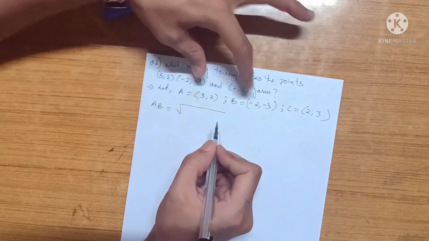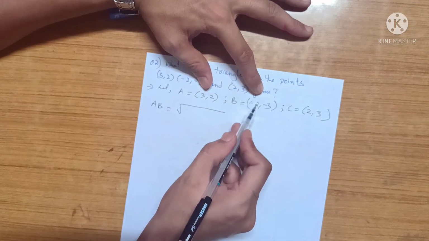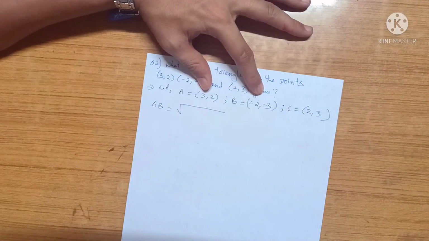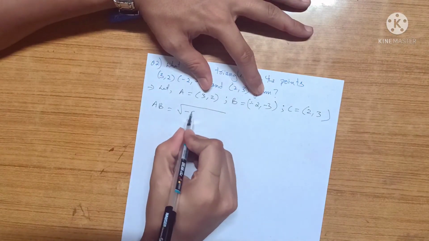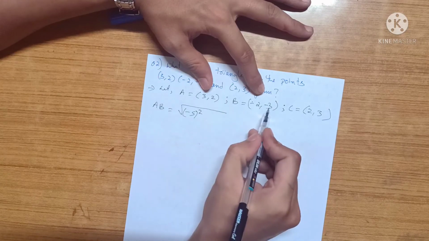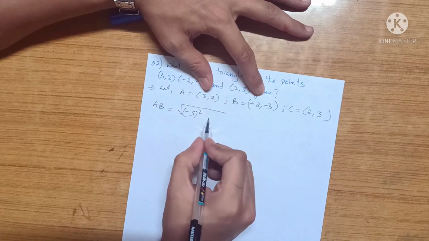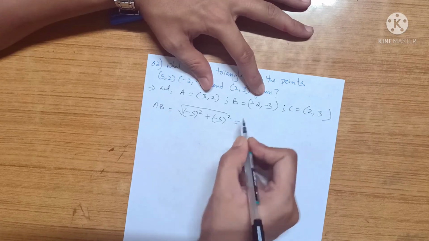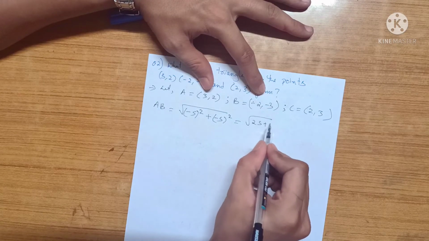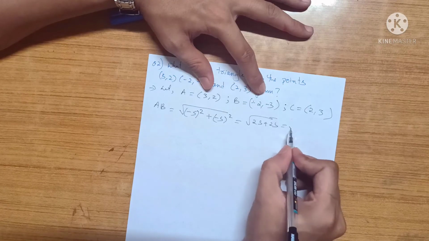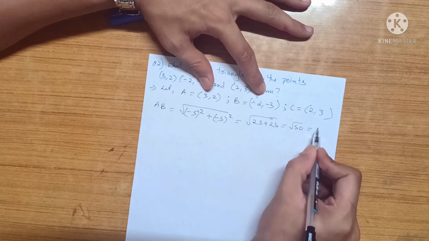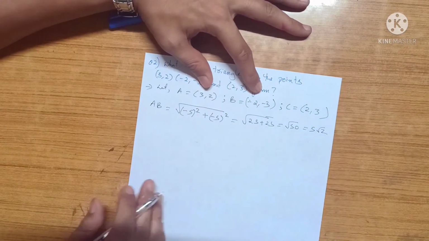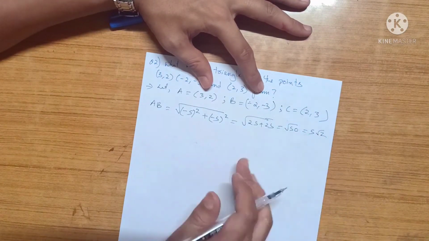AB equal to root over, this is what we're talking about. Minus 2 minus 3 is minus 5. Minus 3 minus 2 is minus 5 again, which is 25 plus 25, which is root 50. Root 50 can be written as 5 root 2. You can prime factorize, you'll get 5 root 2.